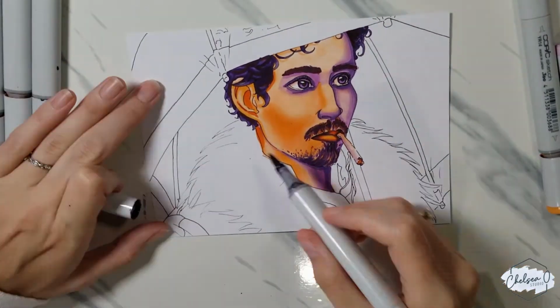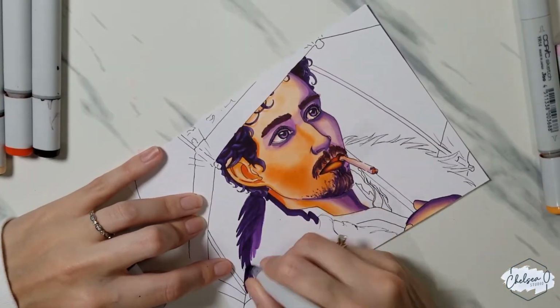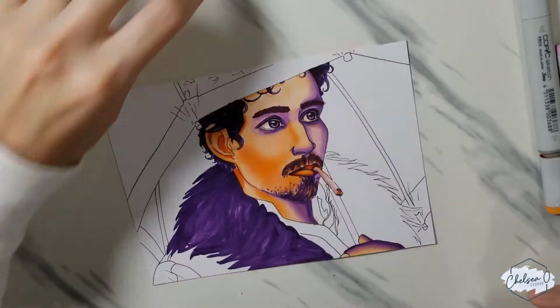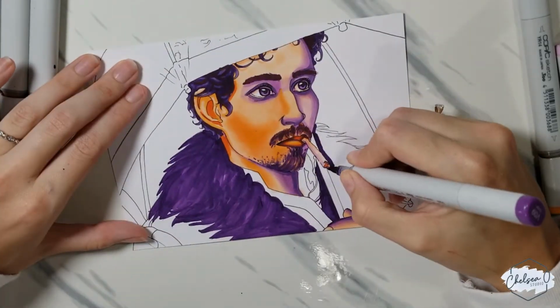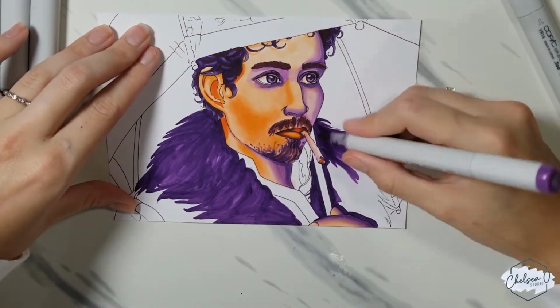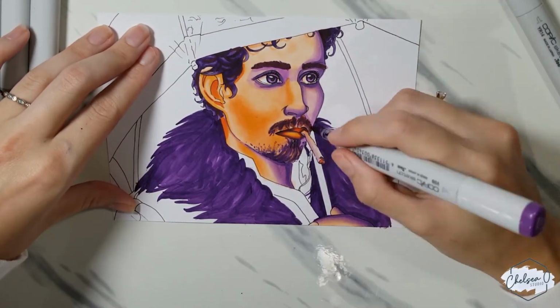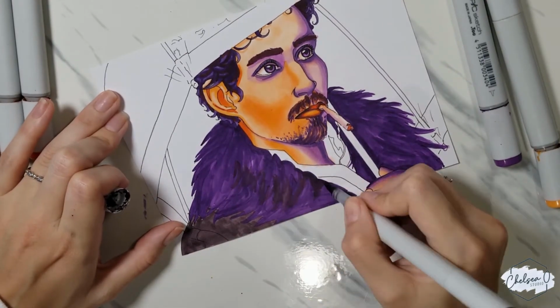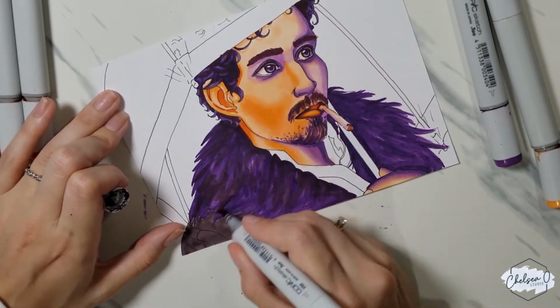And then using some quick strokes with the brush side of the marker, I just kind of scribbled in the hair for the coat, and I think that gave it a nice texture. And now I'm doing the same to the other side. I really enjoyed doing the coat, even though it was a little bit tedious. I'm not a huge fan of tedious.